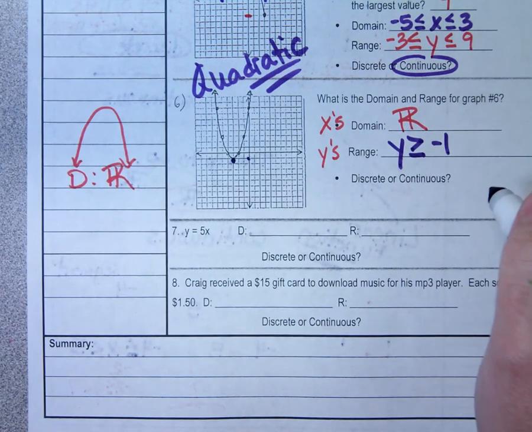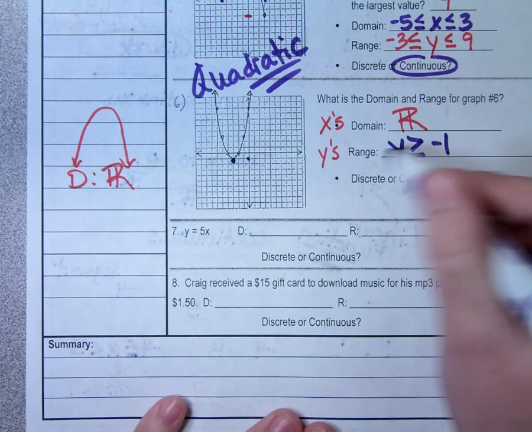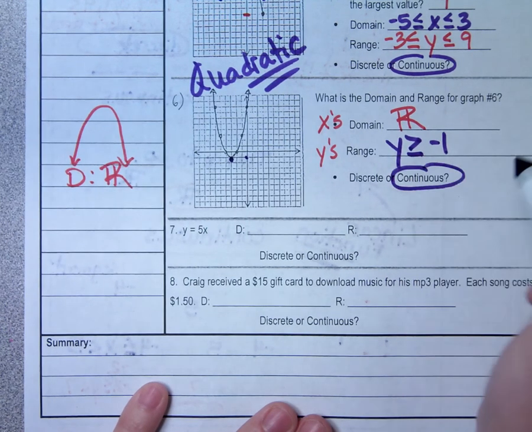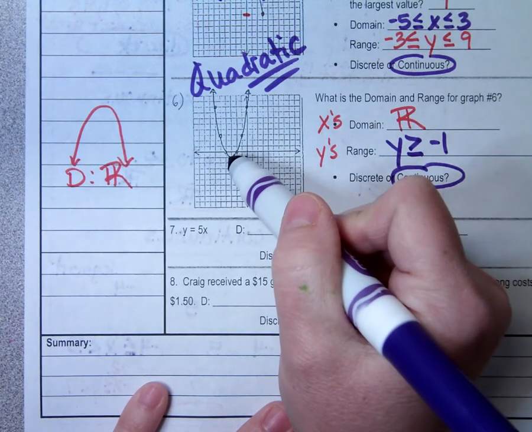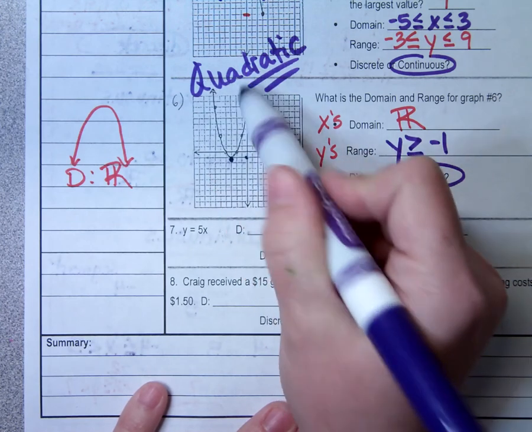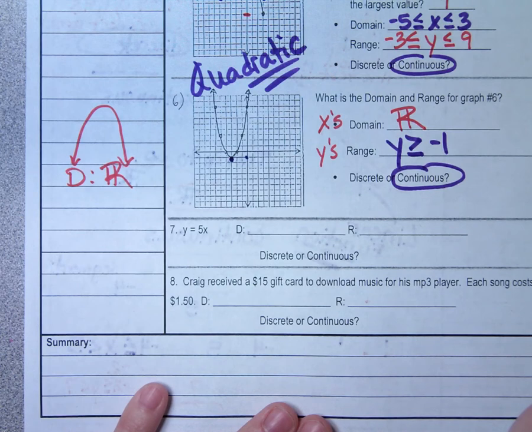And of course, I could write this a different way, kind of like how I did on number 4. But I think this is really good right here. And this is considered to be a continuous graph because it has a starting point and it goes forever and ever and ever up. There are no holes or no breaks in the graph whatsoever.